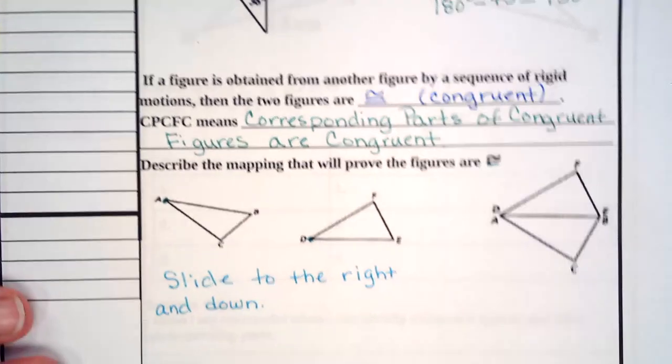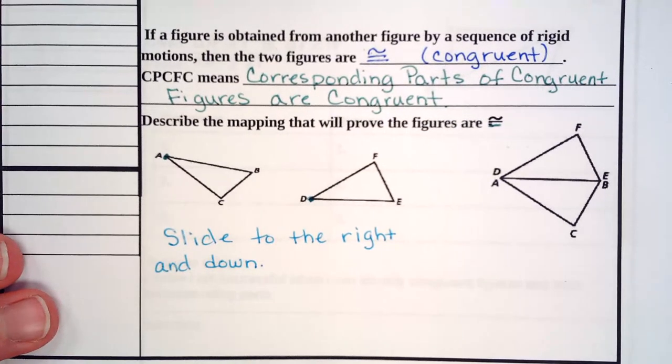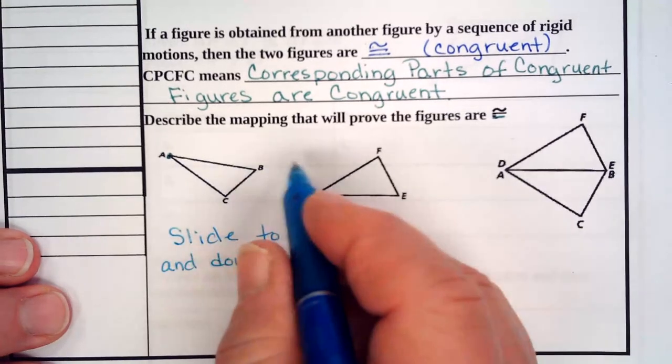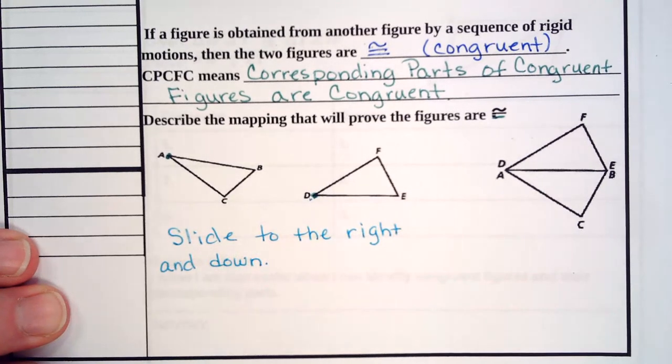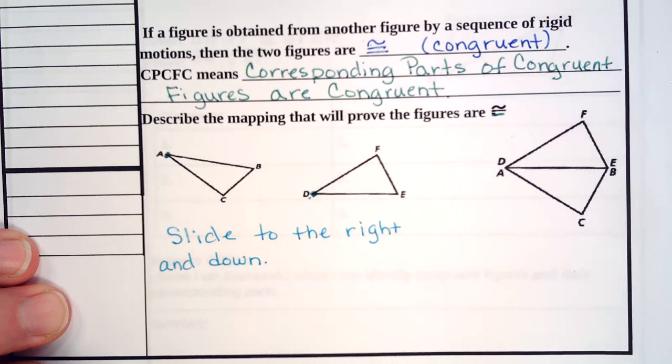Now, we don't know how many units because we're not on a Cartesian plane. So I've moved it here, I've moved it down, but it's still not correct. What do I need to do?